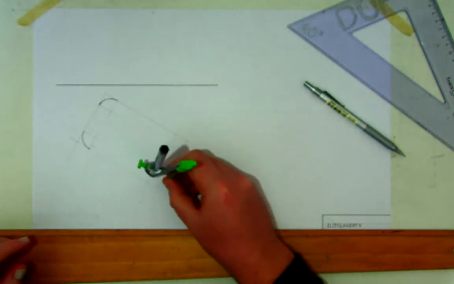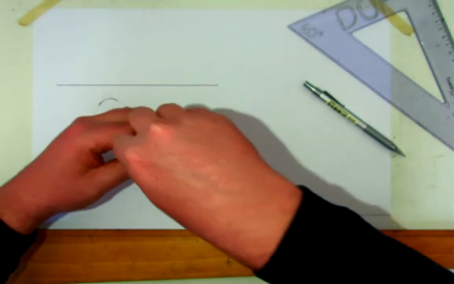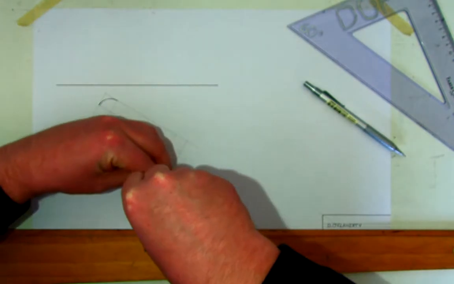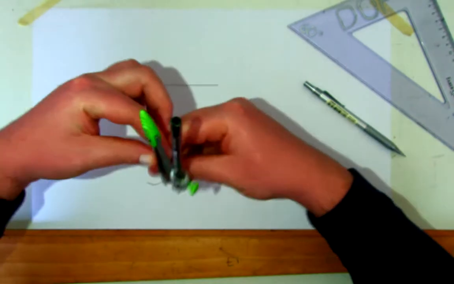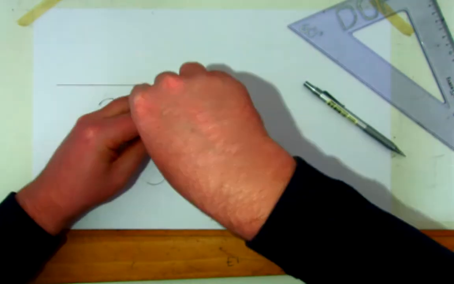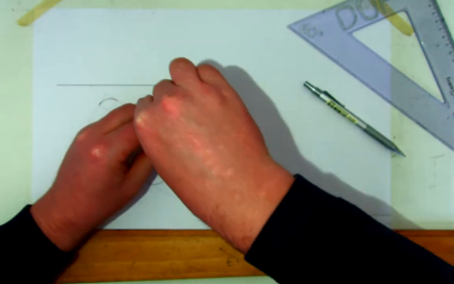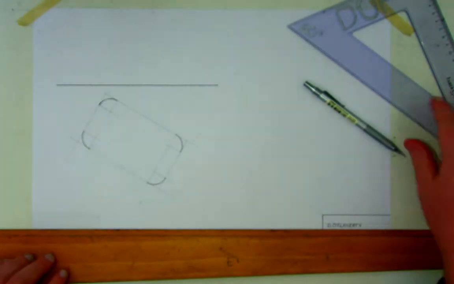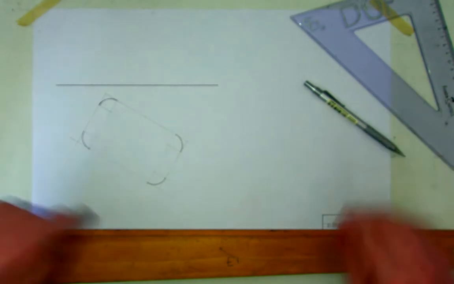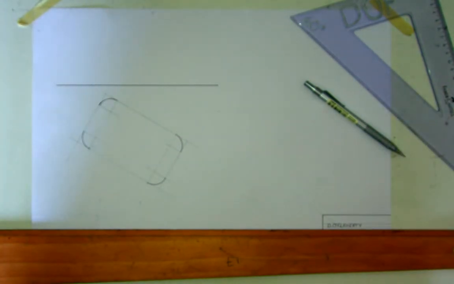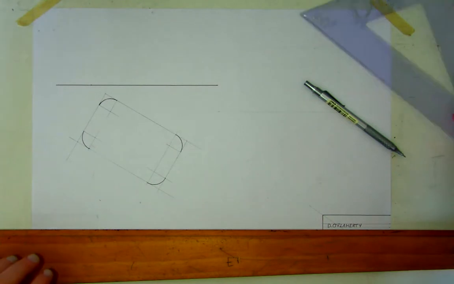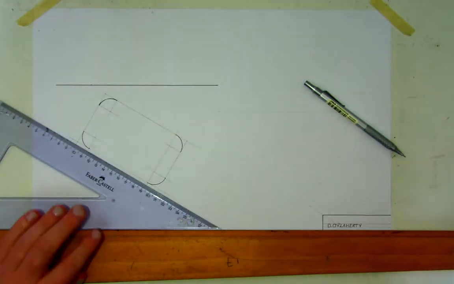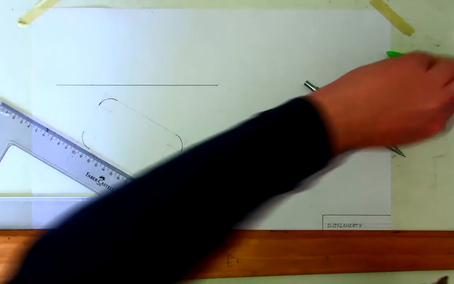Second one. Third one. And finally the fourth one. Okay, so there are rounded edges. And we'll just finish it off because the whole lot of this is staying, so we'll just finish it off.